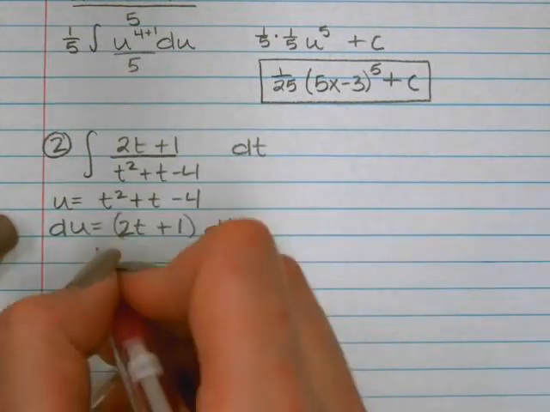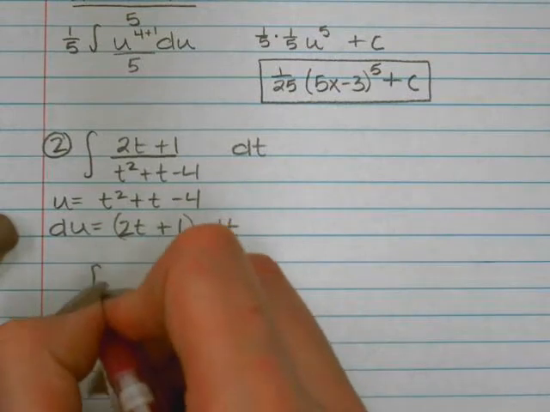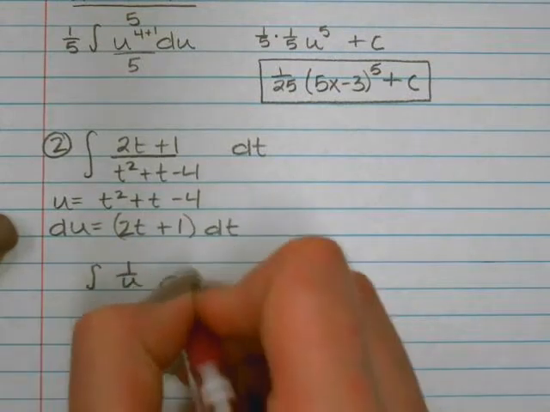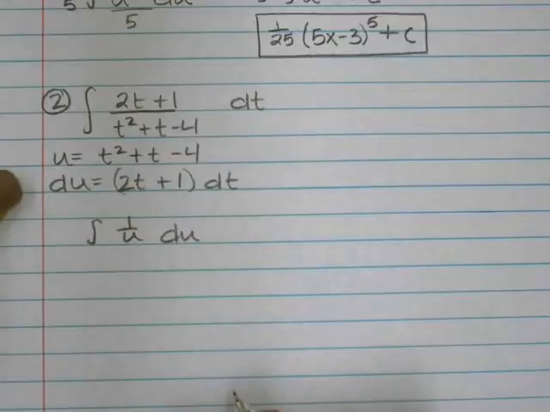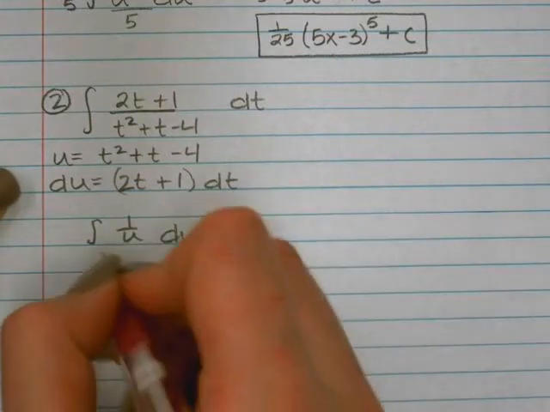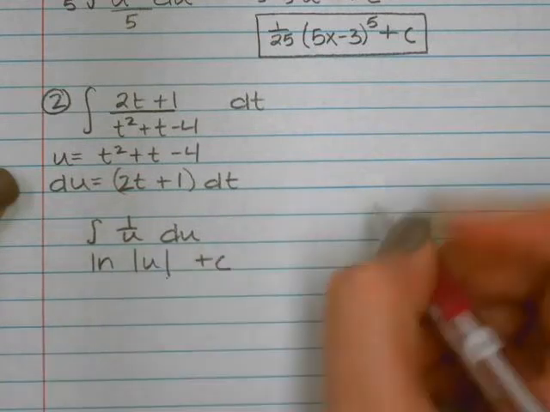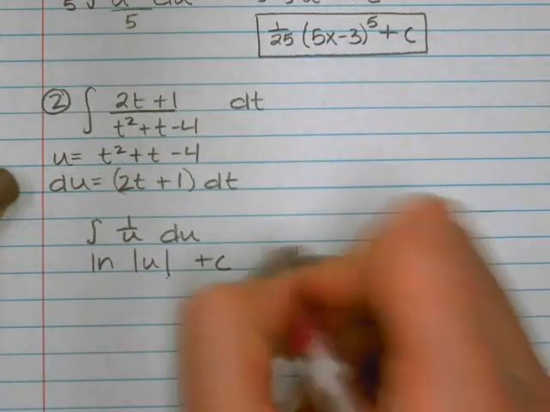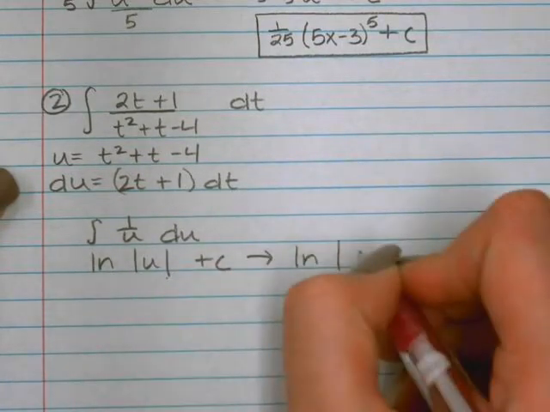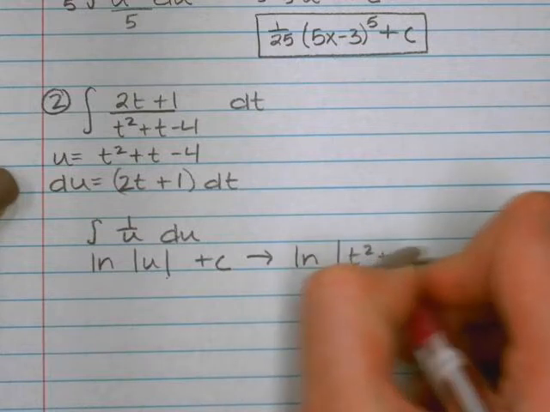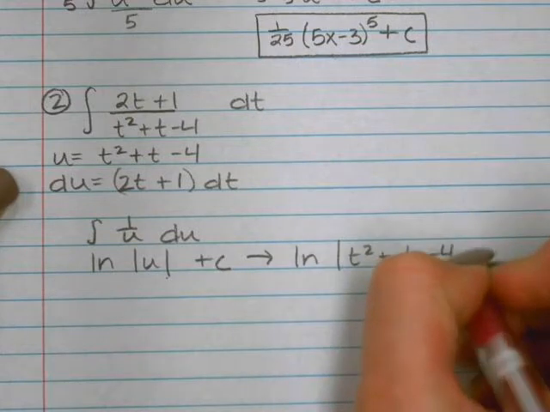So that means that I'm going to integrate 1 over u du. So the integral of 1 over u is ln of u plus c. And so that gives me ln of t squared plus t minus 4 plus c.